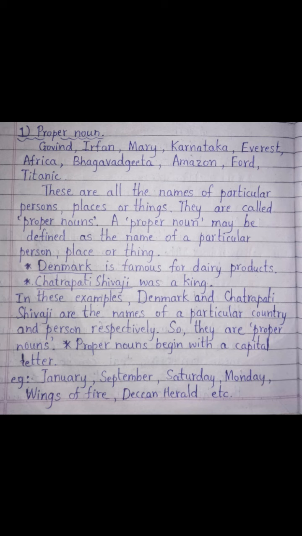Now, see the examples. Denmark is famous for dairy products. Chhatrapati Shivaji was a king. In these examples, the words underlined are Denmark and Chhatrapati Shivaji. Denmark and Chhatrapati Shivaji, these are the names of a particular country and person respectively. Denmark is the name of the country. Chhatrapati Shivaji is the name of a person, or the name of the king. So, they are proper nouns. Proper nouns begin with a capital letter. Always remember this. Proper nouns begin with a capital letter.